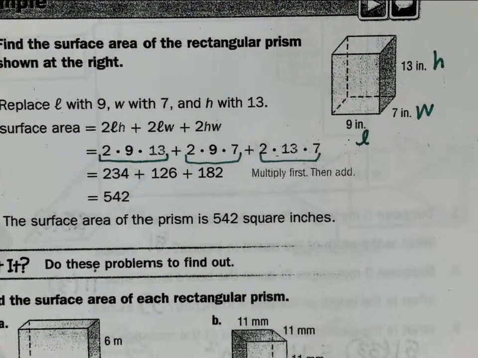On the length, do you have to do a cursive? I would, because if you don't, you're going to mess it up with a 1. So that's why we use that cursive L, so you don't get it confused with a 1 or something. Okay.